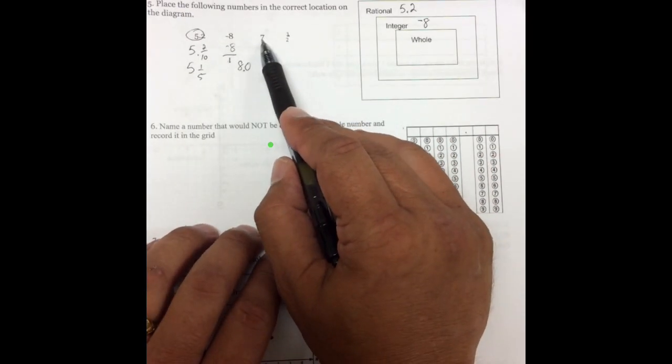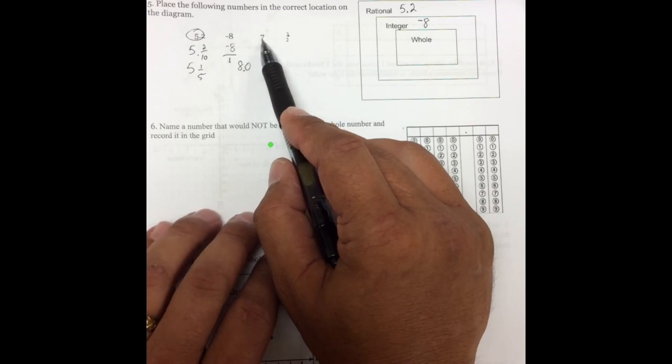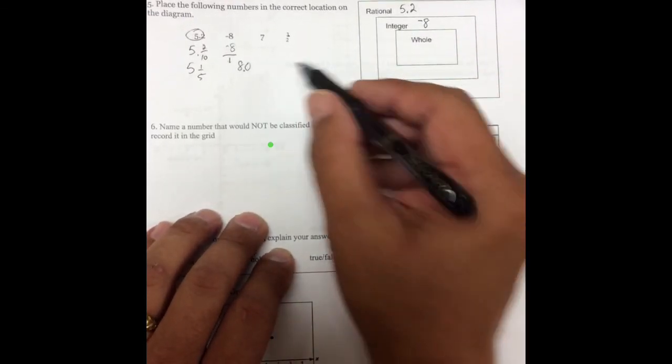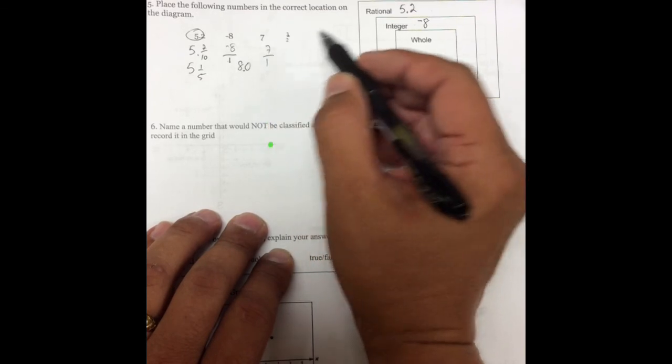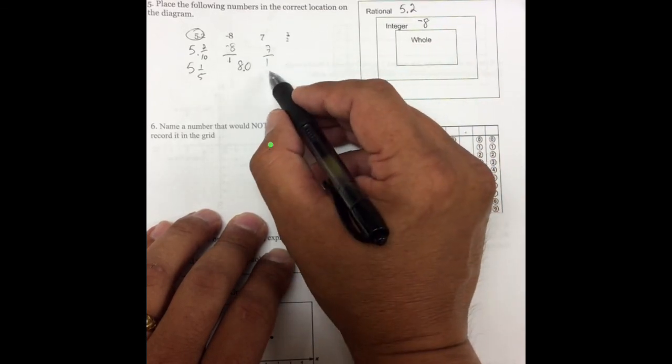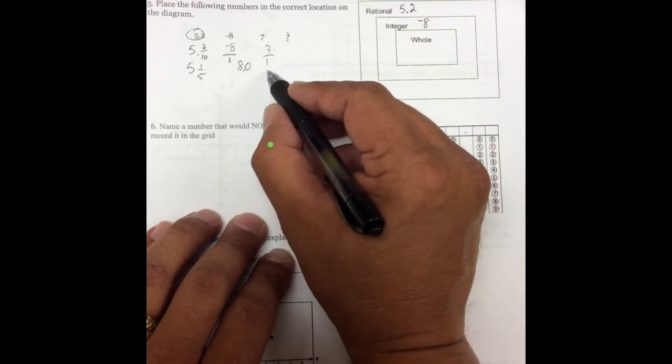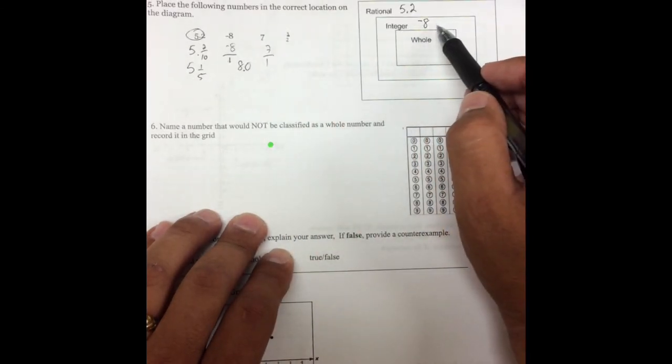7 is a rational number because I can put it over 1 to make it a fraction. It is an integer because it is a whole number. Remember, integers are the whole numbers and their opposites.